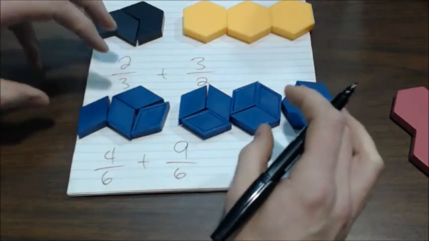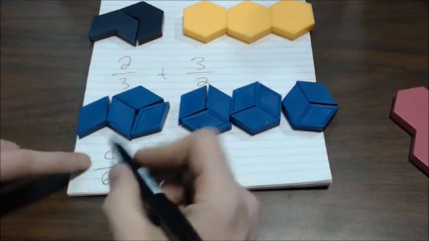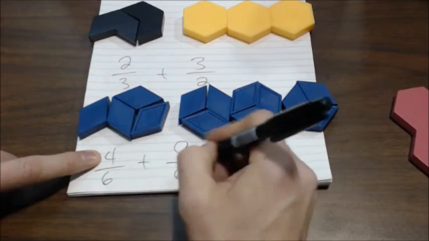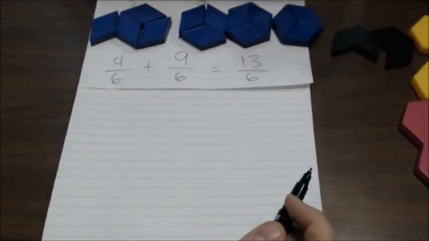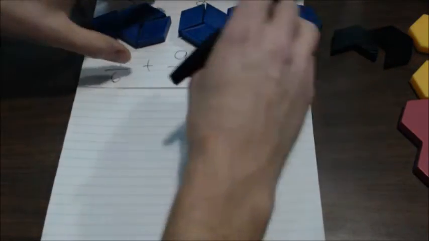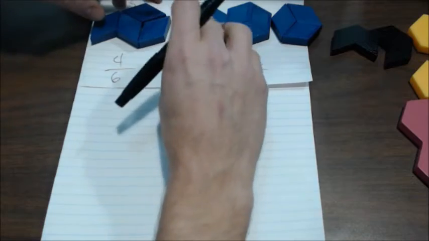And now we can just add them all together. Right now we can see that we've got in total, if we count them up, we've got 13/6. And the next thing is to simplify. We want to represent that 13/6 in a way that makes more sense.